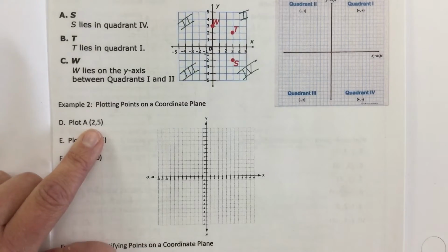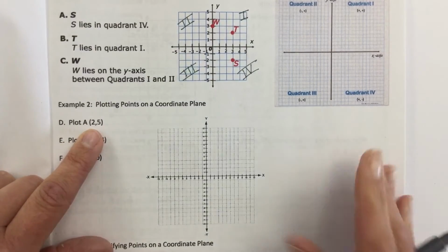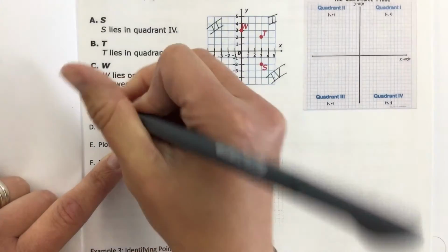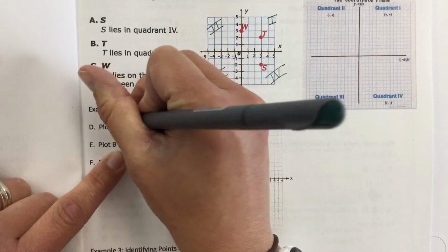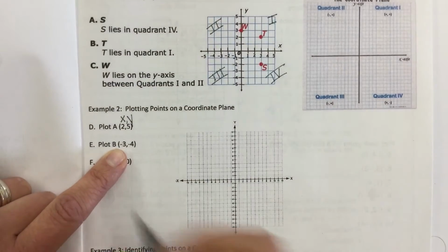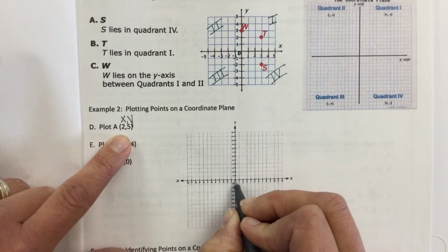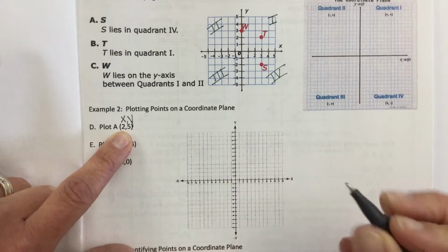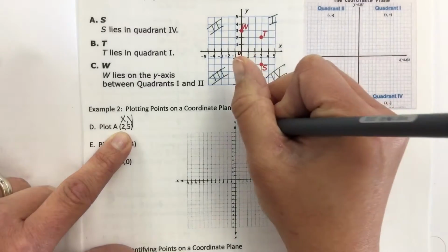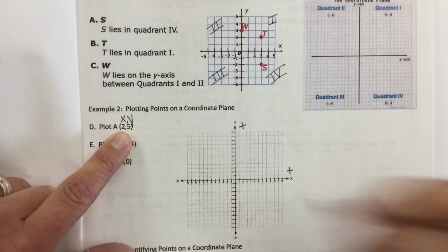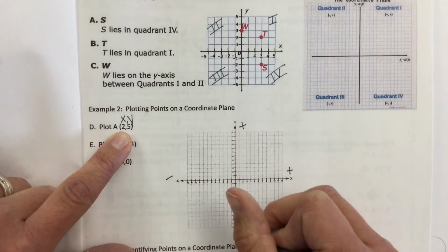Example 2, this is where we are going to plot our points. So a couple things to remember is that your X comes first, just like it does in the alphabet. So we've got X and then Y. When I plot this, I always start at the origin, which is 0, 0. And 2 is a positive movement. So just remember that positive is to the right, positive is up, negative is to the left, and negative is down.